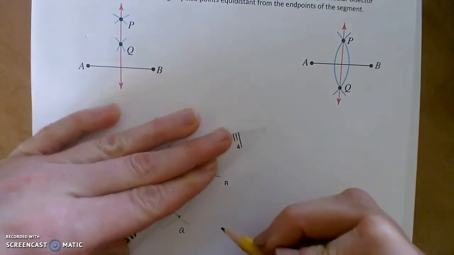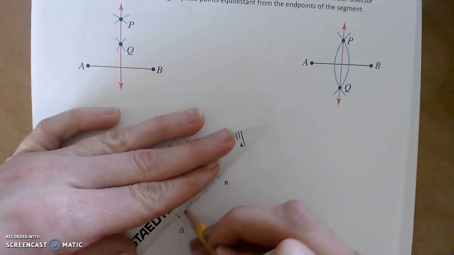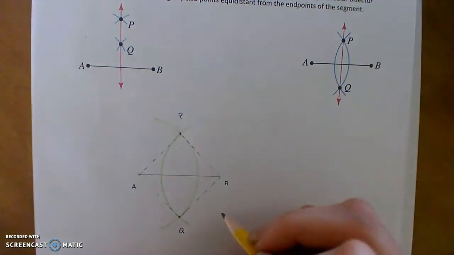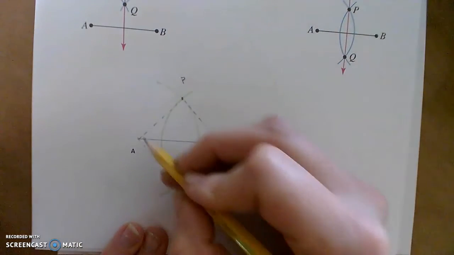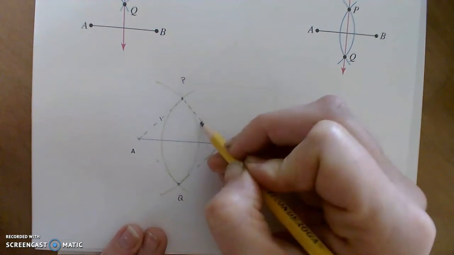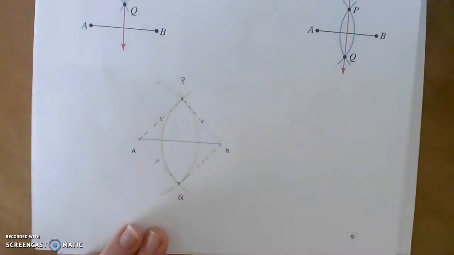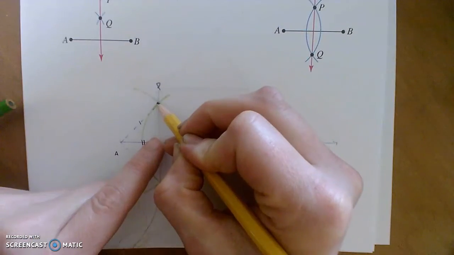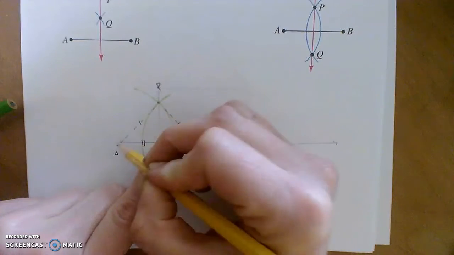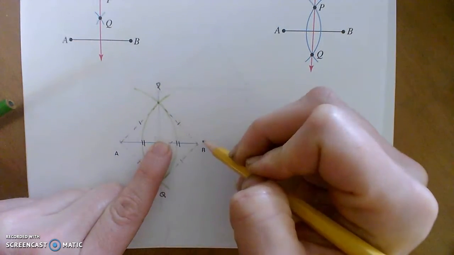And both of these triangles are isosceles triangles because I already said that this distance and this distance here are the same. So there's an isosceles triangle, here's another isosceles triangle. So what I know is that this point is equidistant from the two ends of my segment, same distance to A, same distance to B.